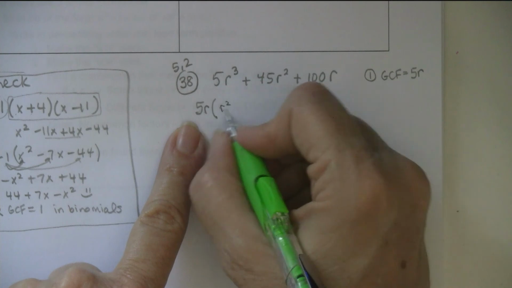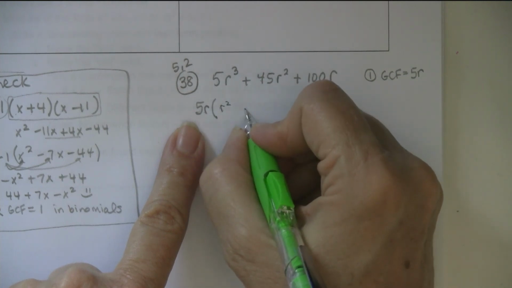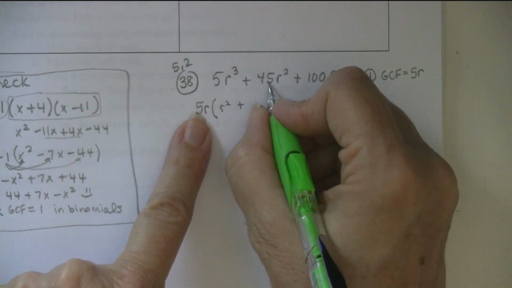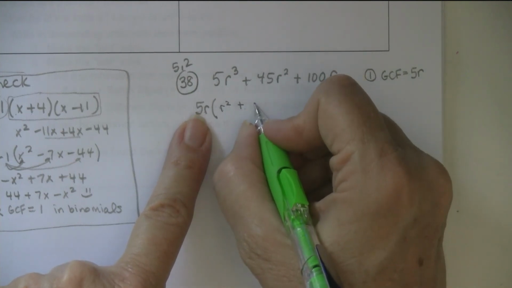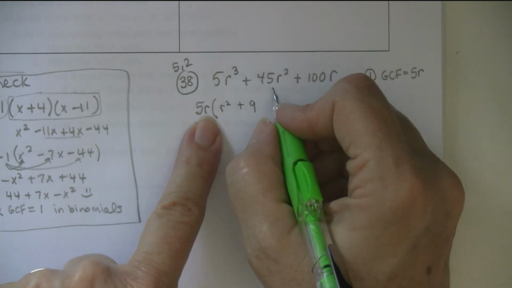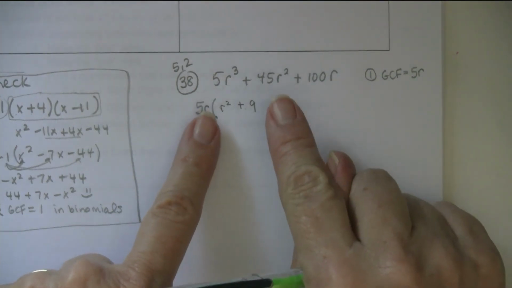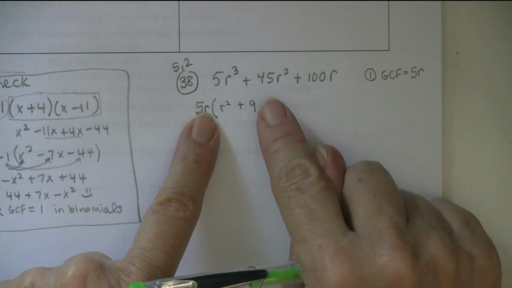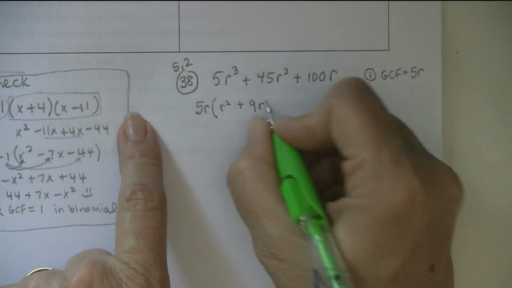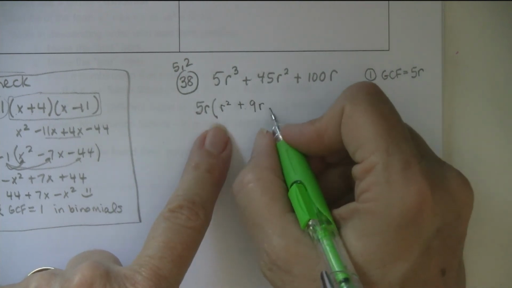5r, this is a positive, times a positive is a positive, right? And 5 times what is 45? 5 times 9 is 45. And then r's, you can count them. I need 2 altogether, so I need 1 here and 1 here to make the 2, right? So 9r.